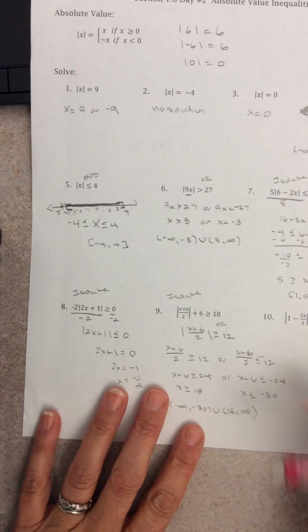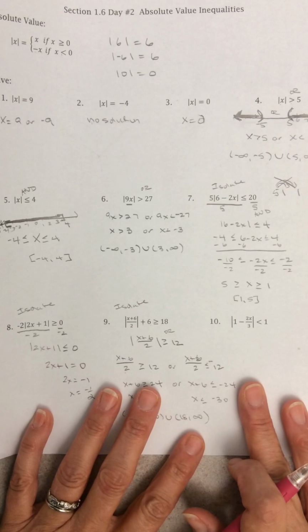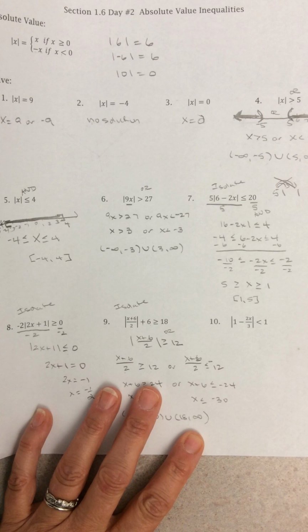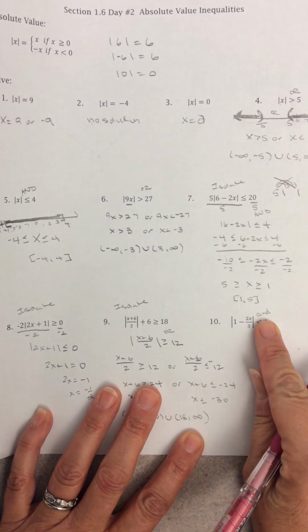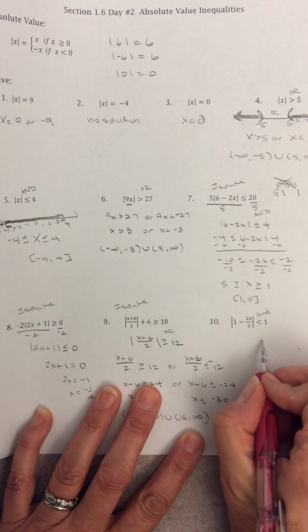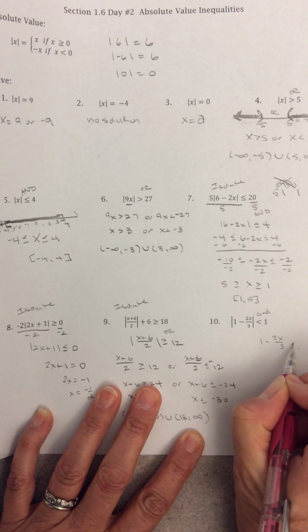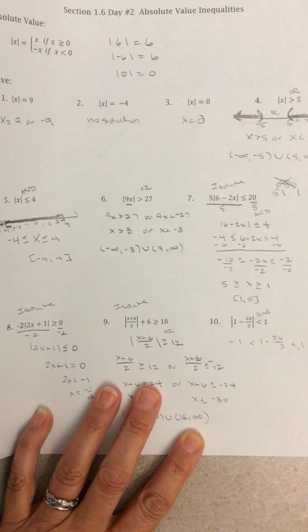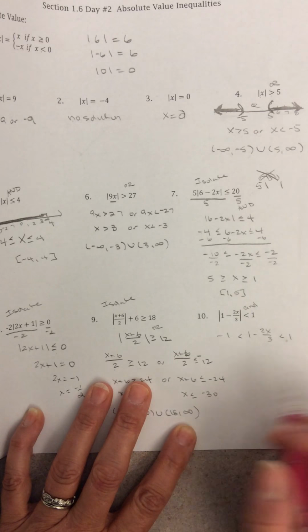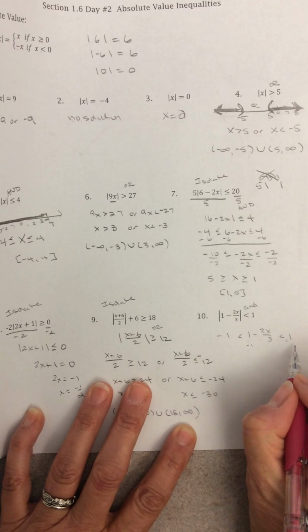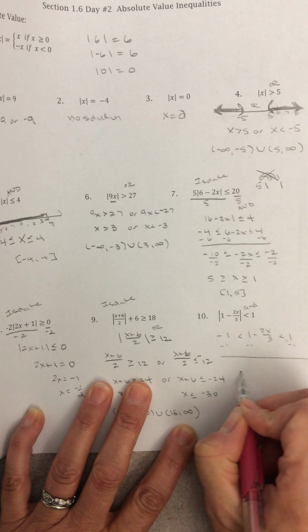So the last problem we're going to do similarly. It is already isolated, but we want to notice that it's an and. So for an and statement, I put what's in the absolute value and bound it on either side by the numbers 1 and negative 1. The value that I put in that absolute value can't be any greater than 1 or any less than negative 1. And once it's bounded like that, I can start solving my double inequality by taking away 1 from all three pieces.